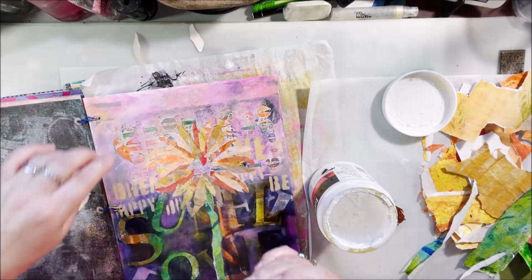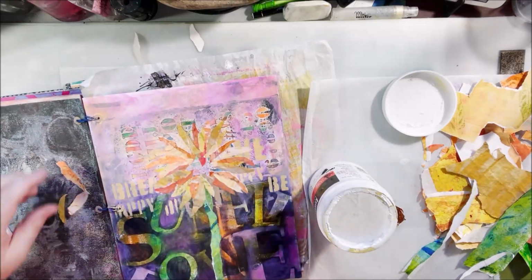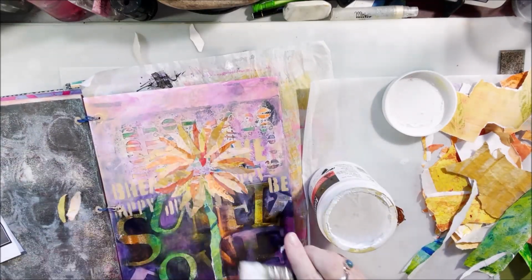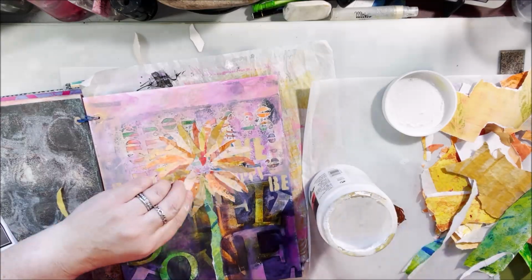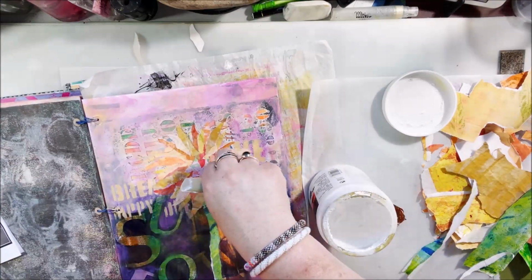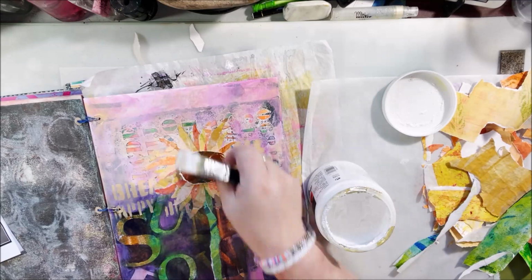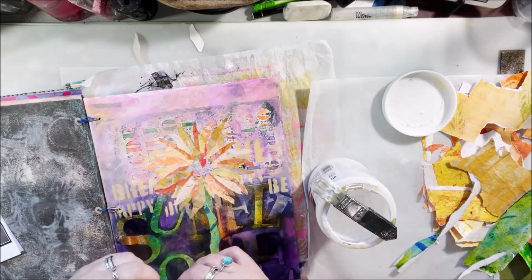And I prefer matte myself. I see a lot of people who do collage using the gel gloss type. I like things to be matte. I don't really want a bunch of gloss.